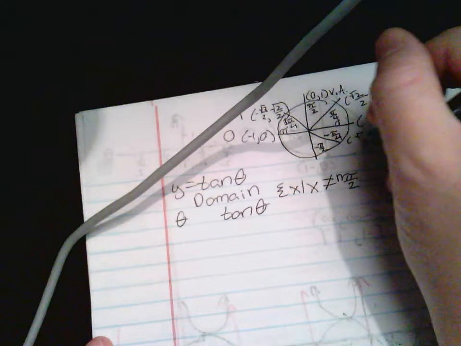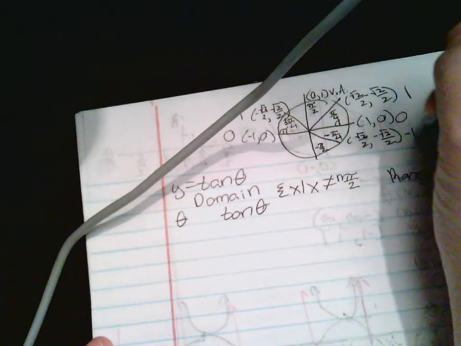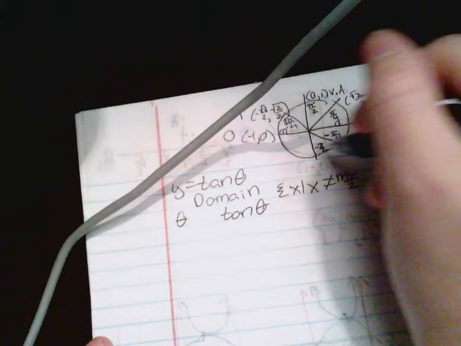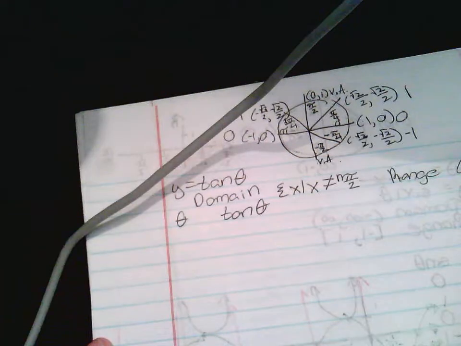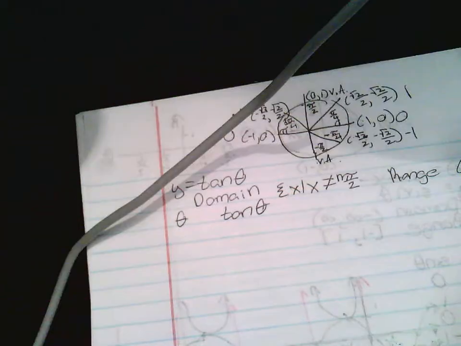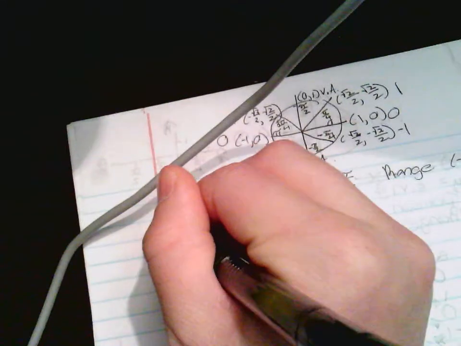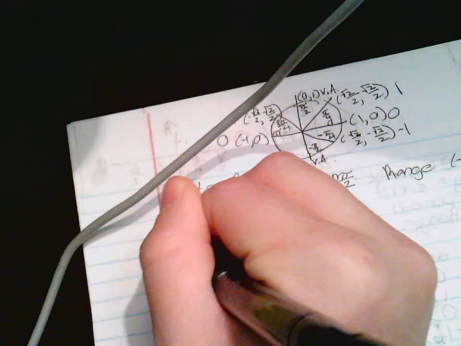It's going to be negative 1. And then this is going to be a vertical asymptote here. So we're going from negative pi over 2 to pi over 2. So negative pi over 2, negative pi over 4, 0, pi over 4, pi over 2.